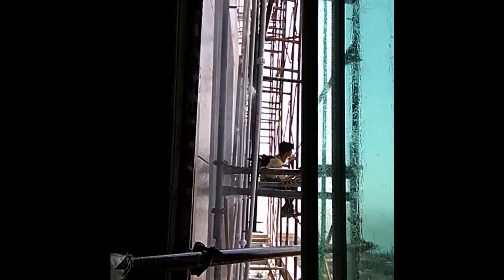2. AAMA 502.2.01 and ASTM E1105. On-site testing for fabricated windows and doors for air infiltration and water penetration with negative pressure applied on the inside of the sample.